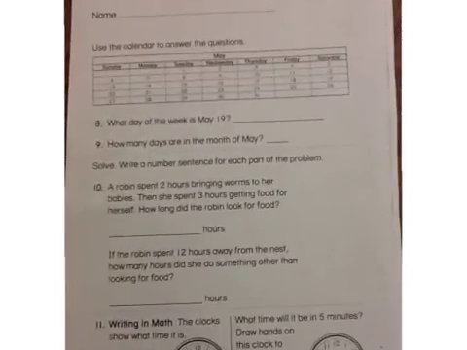Number 8, use the calendar to answer the questions. What day of the week is May 19th? So you'll look at this month of May, find May 19th, and see what day of the week that is. And then number 9 says how many days are in the month of May.